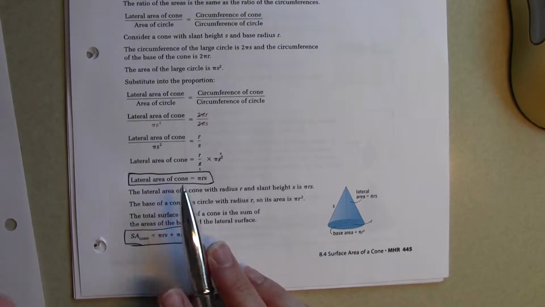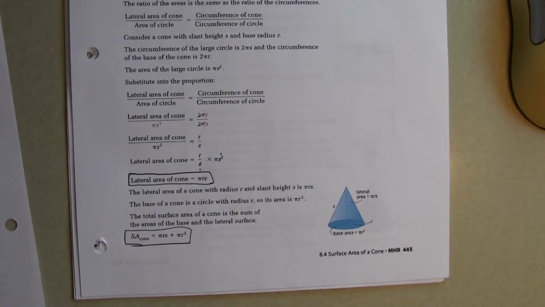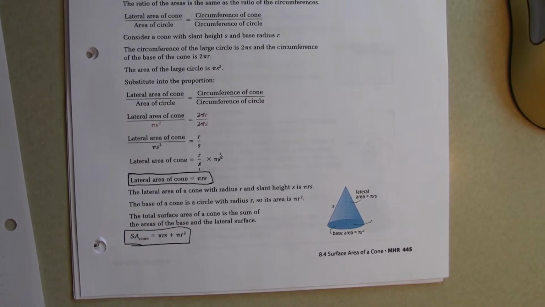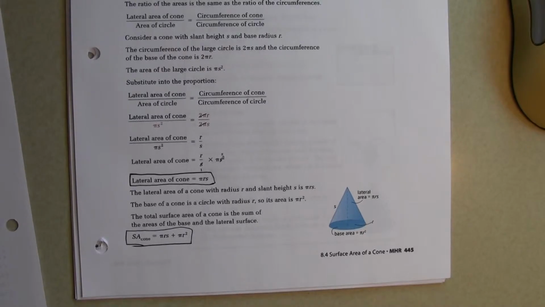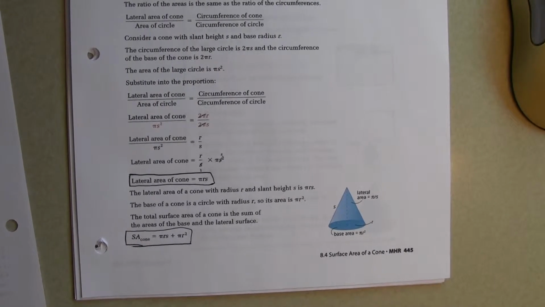So who can tell me again, what do I mean when I say the lateral area? What does that mean? It's important. If we don't know what that definition is, then it's going to be a hard time finding the equation. Yeah, Vatri. It's the area that's not the base. Right, exactly. So basically the whole other surface area that's not the base. It's the slanted sides of the cone, okay?